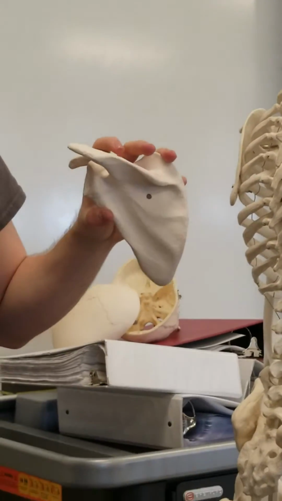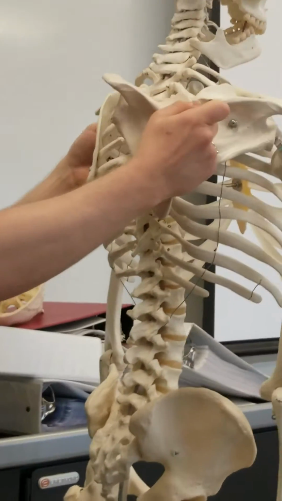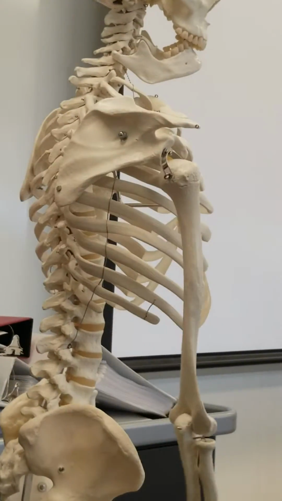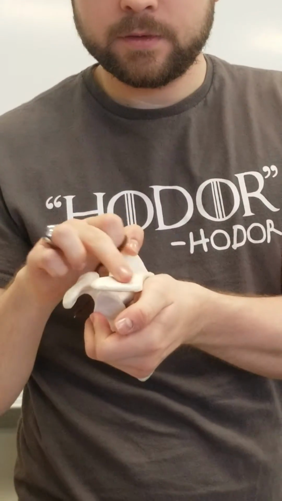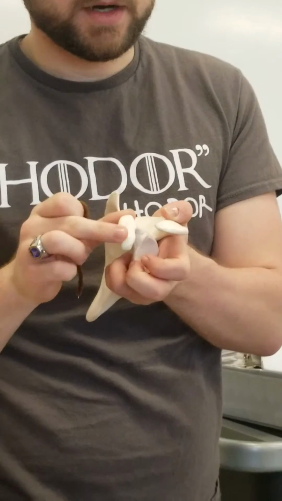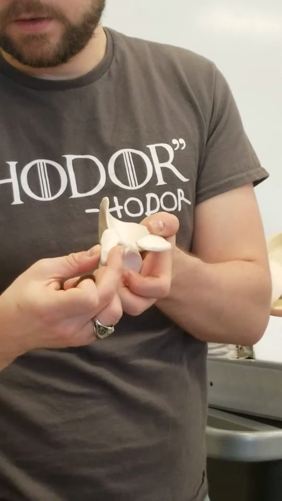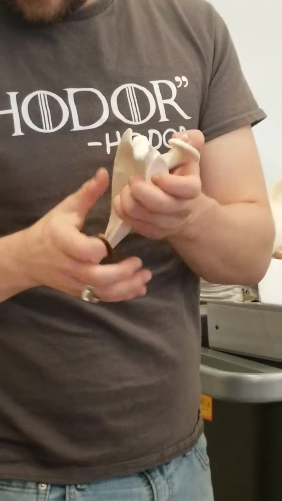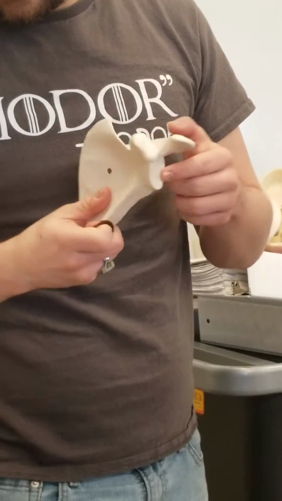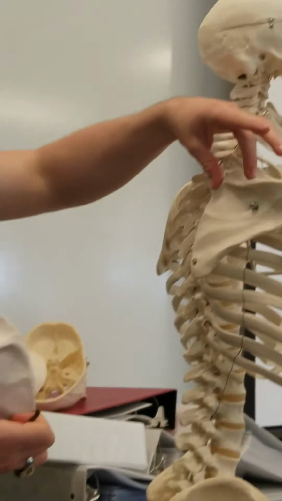So on the scapula, you have your acromion process. And then you have your coronoid process. It's this protrusion. So acromion process, coronoid process. You have that glenoid cavity. You have your scapular spine. Runs along there, scapular spine.